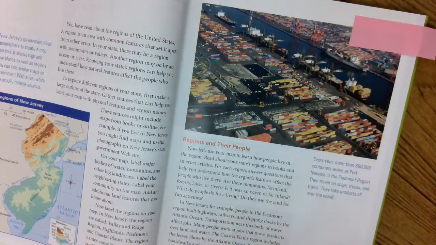The coastal plain region includes New Jersey's shore by the Atlantic Ocean. People build boardwalks. That's a dock that'll go way out into the water, so you can walk out there. We have those right here in Milwaukee, down by the marina. And amusement parks by the shore. They enjoy the sandy beaches.